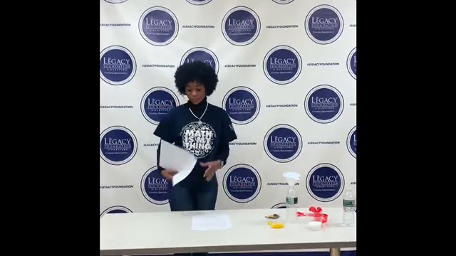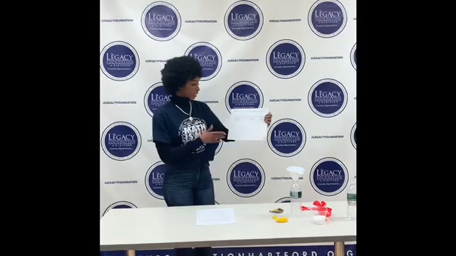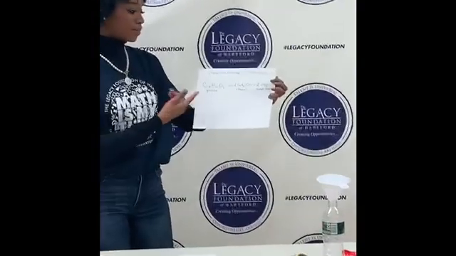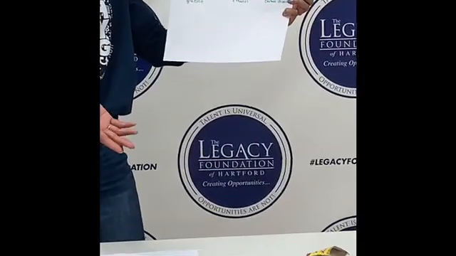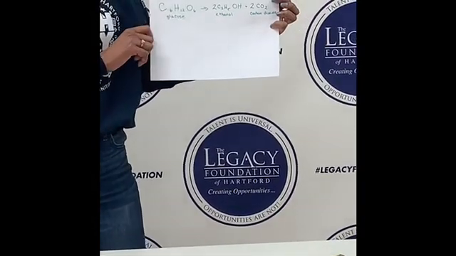The chemical reaction that we will be following today is this. We're going to start off with glucose, and in the process of cellular respiration, we will create ethanol and carbon dioxide.